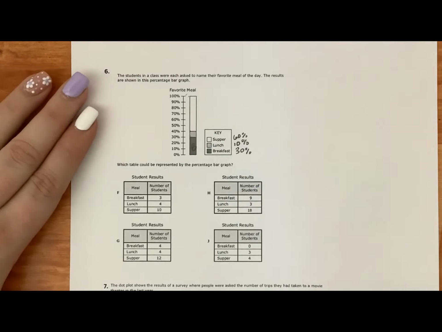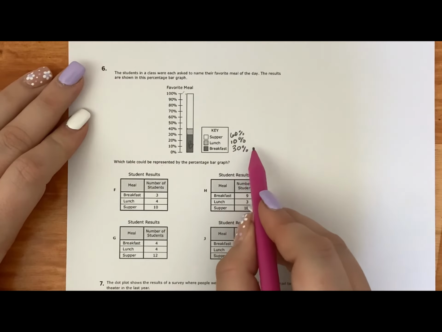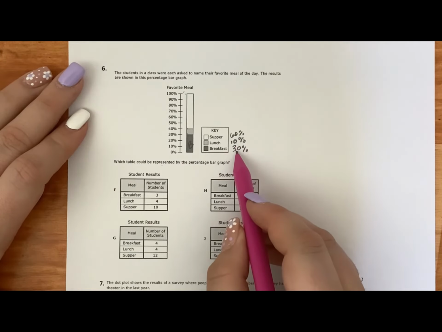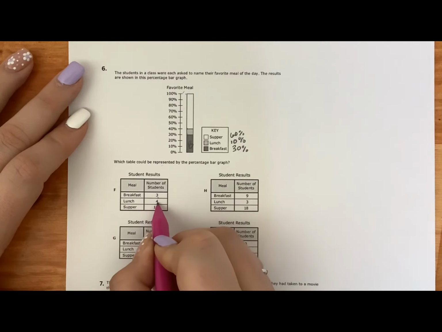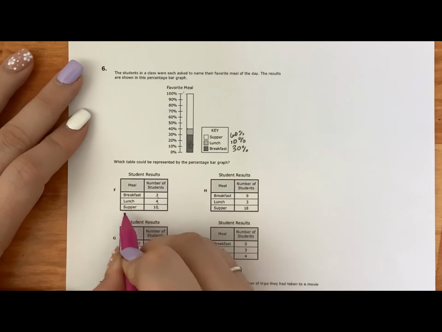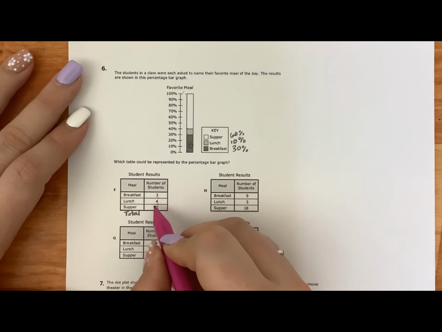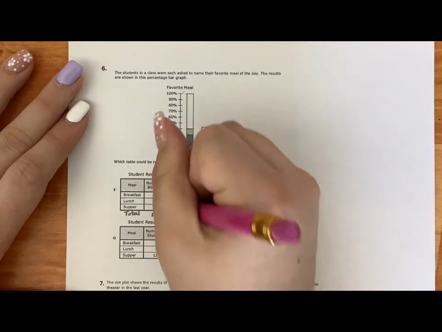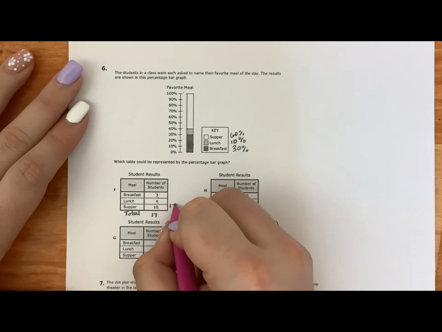Okay, what we need to do is find which of these graphs will give us this data: 60% for supper, 10% for lunch, 30% for breakfast. So this one, it says breakfast is 3, lunch is 4, supper is 10. What I have to do is find my total. 10 plus 4 is 14. And then we get 17. So my total is 17.